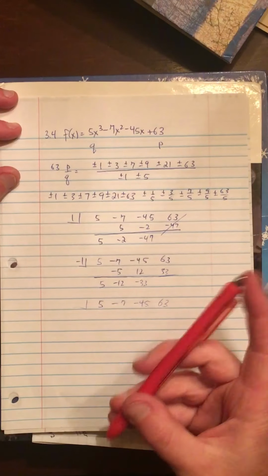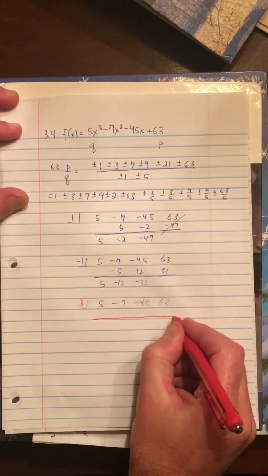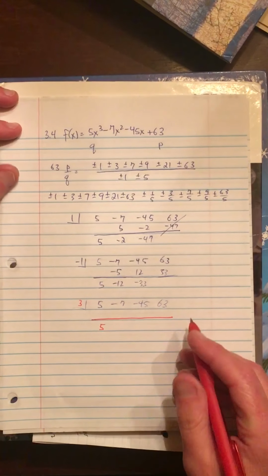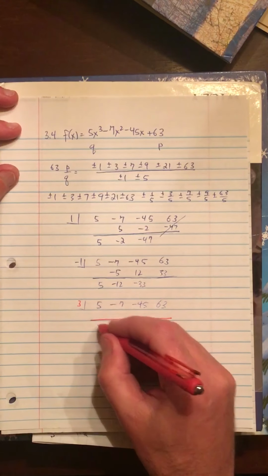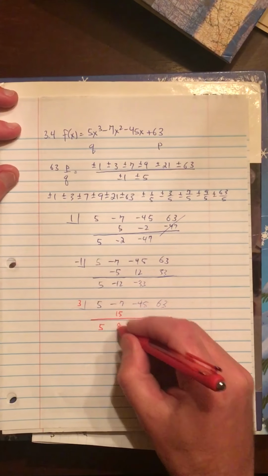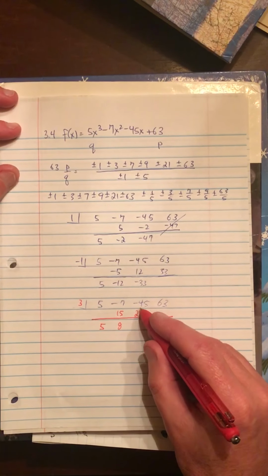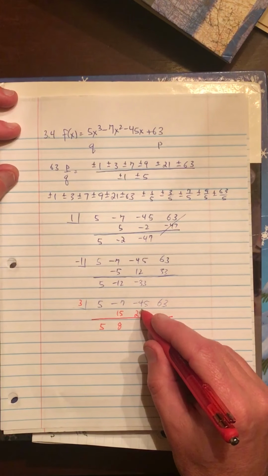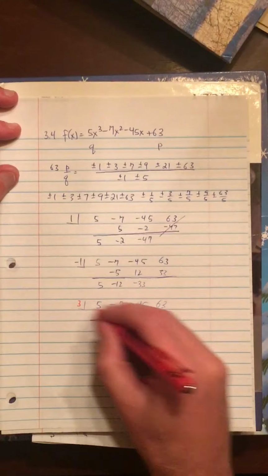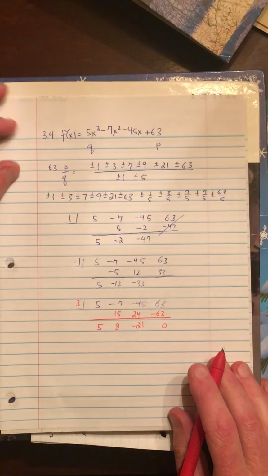All right, let's try positive 3. If this doesn't work, we may have to scrap this. But this is actually trial and error. This is how you do it. So 3 times 5, 15. Add, you get 8. 3 times 8, 24. Let's add negative 45 and negative 24. That's negative 21 times 3. Negative 63, remainder 0. What a glorious sight that is.